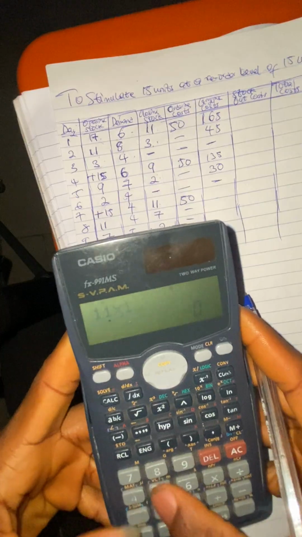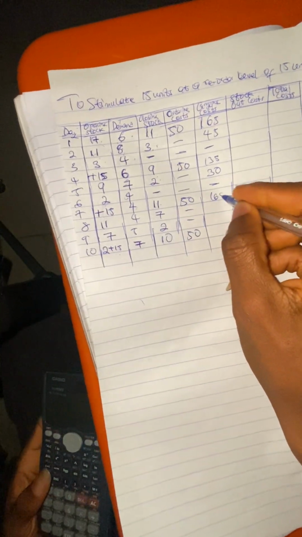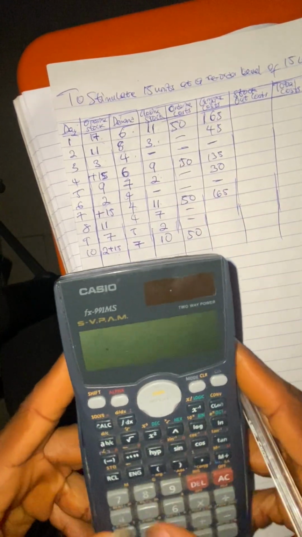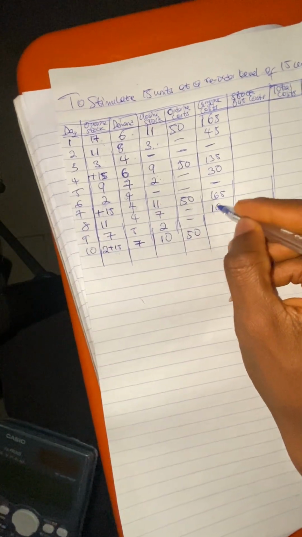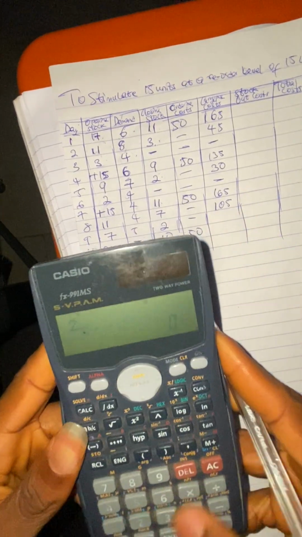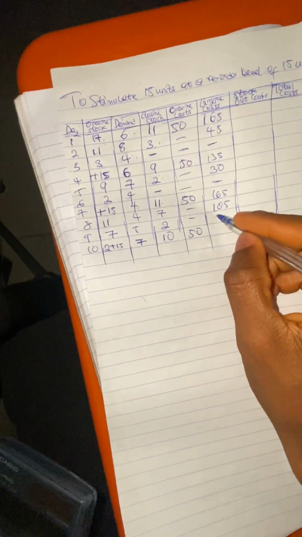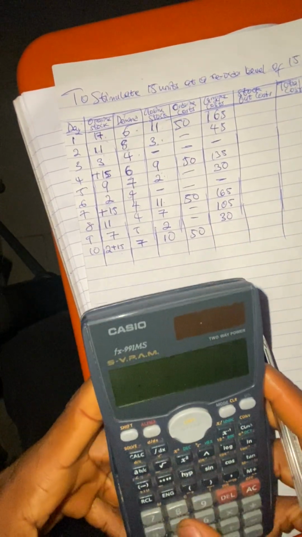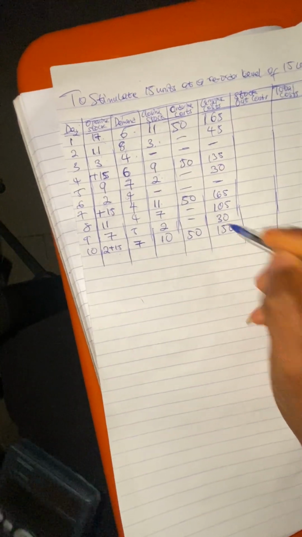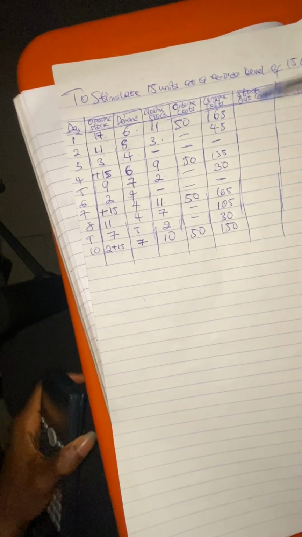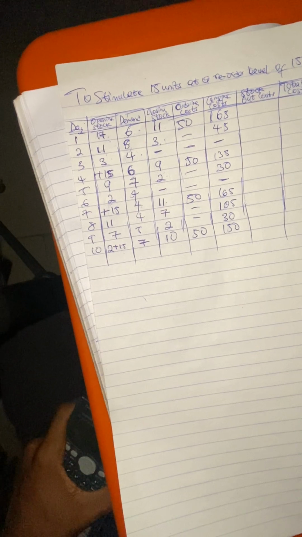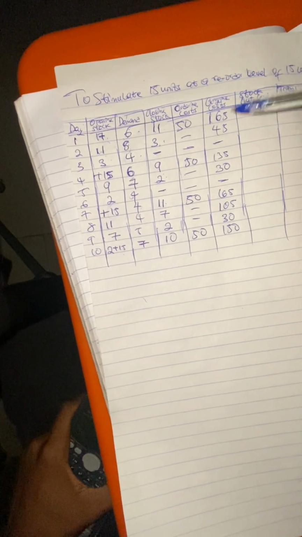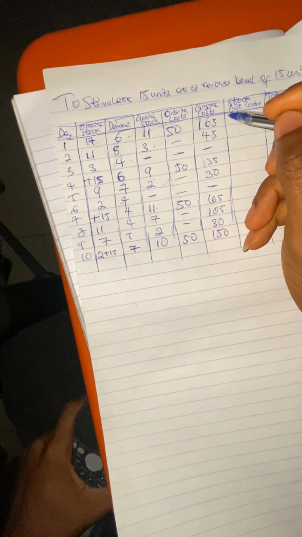Then 11 times 15 is 165. And then 7 times 15 is what? 105. And then 2 times 15 is what? 30, right? And then 10 times 15 is what? 150, right?